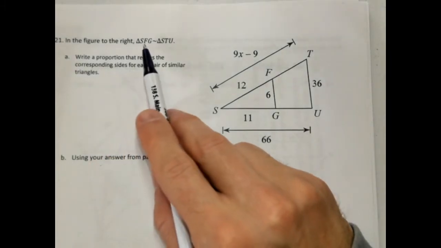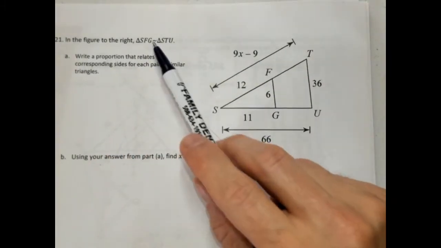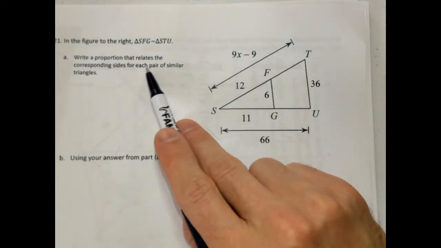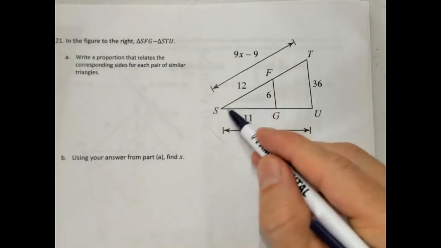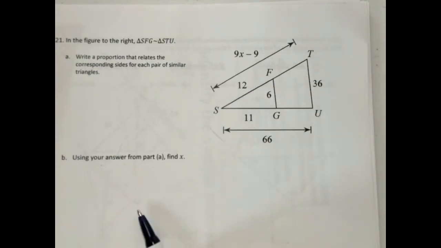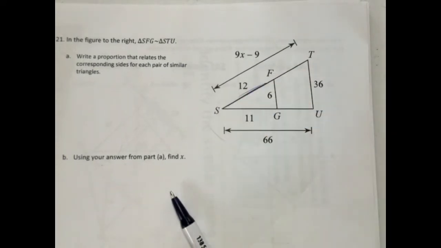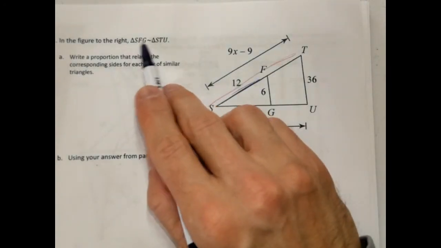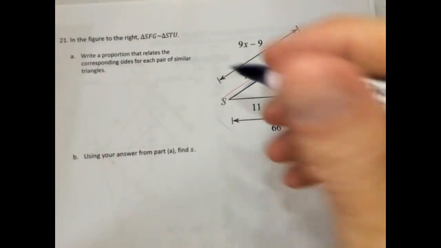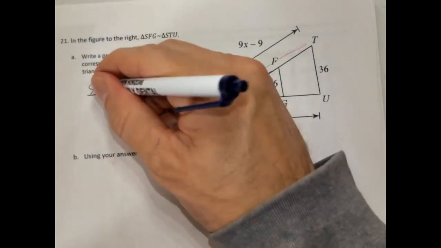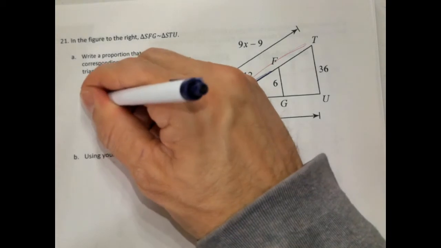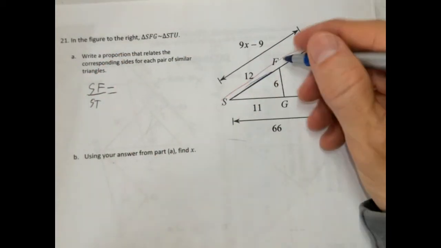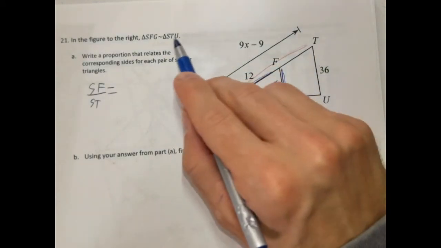Okay, so triangle SFG, which is this one here, is similar to triangle STU, which is the larger one. Write a proportion that relates the corresponding sides for each of the similar triangles. Okay, so SF, this one here, right, this one, SF will correspond to ST. We know that because of the letters in the similarity statement. So SF over ST is equal to, now we're going to go FG, which are the last two, and TU, which is the last two.